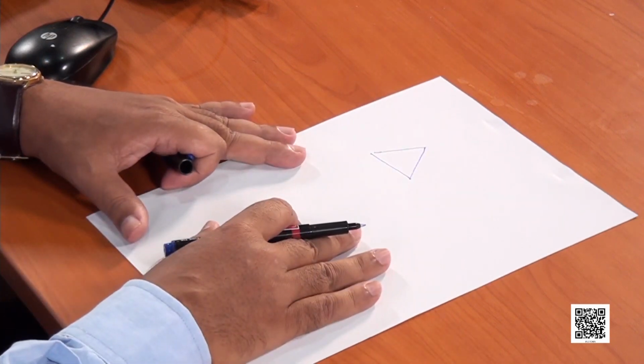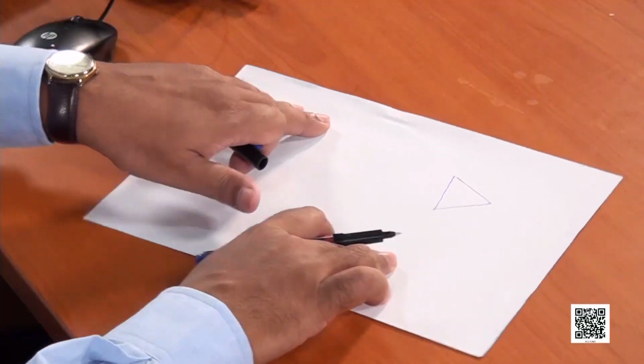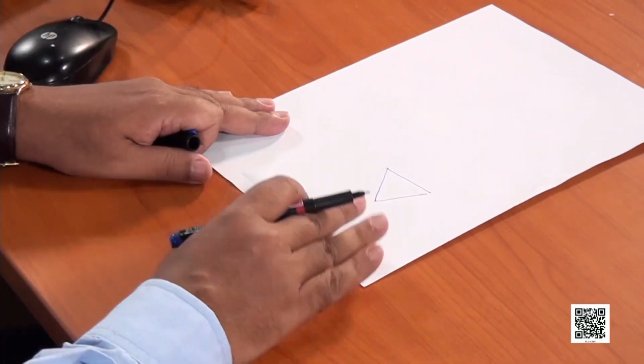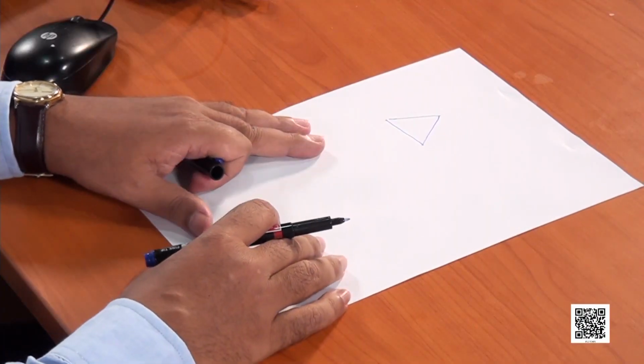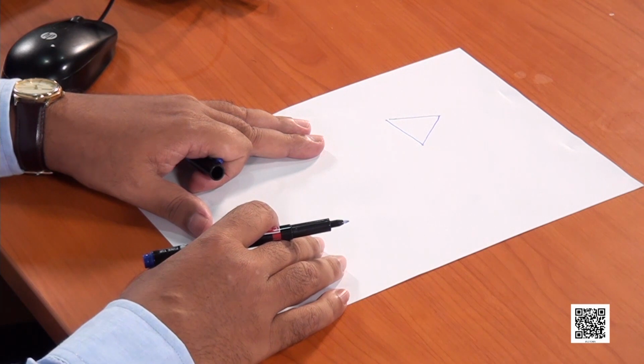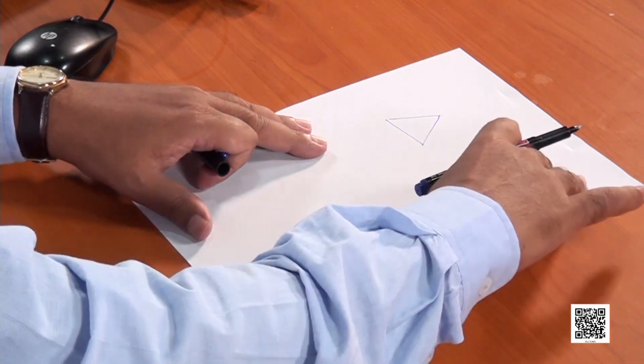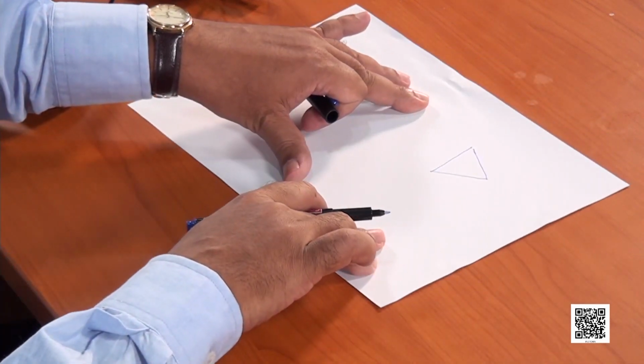This is the triangle. I am making a half turn, meaning 180 degrees, like this. Does it look the same? No, the vertex is coming downward. Now see, if I make a 1/4 turn, I have to turn it 90 degrees. You see, like this. It doesn't look the same.